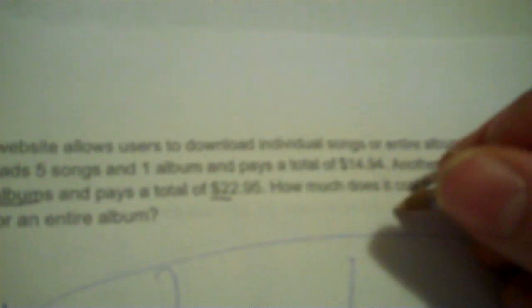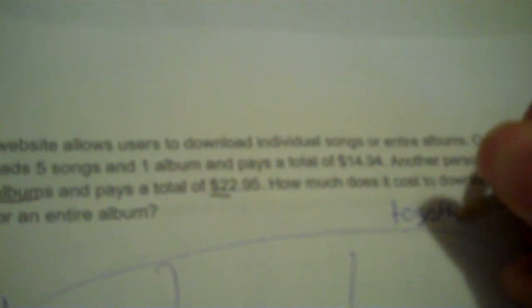So if you're on virtual, you see the problem there, same thing. So you make your grid for the songs, albums, and the money. So together, how many units per unit in total?